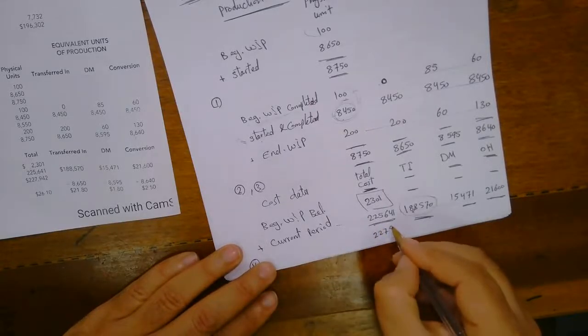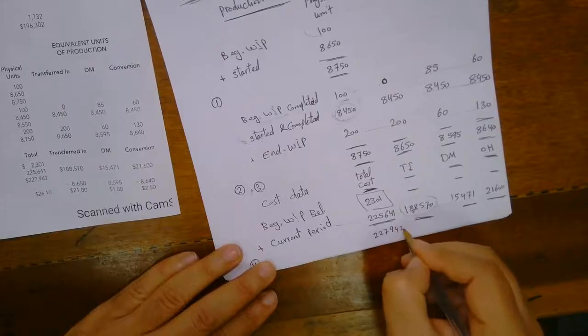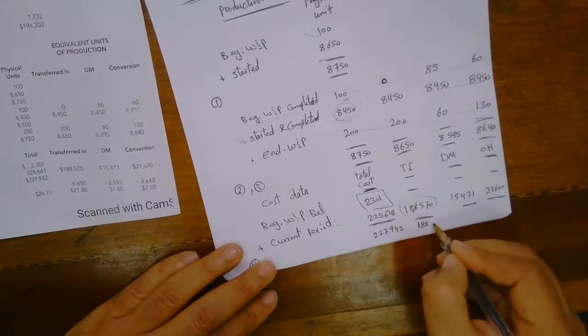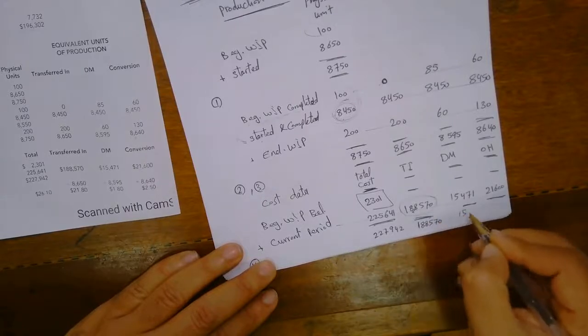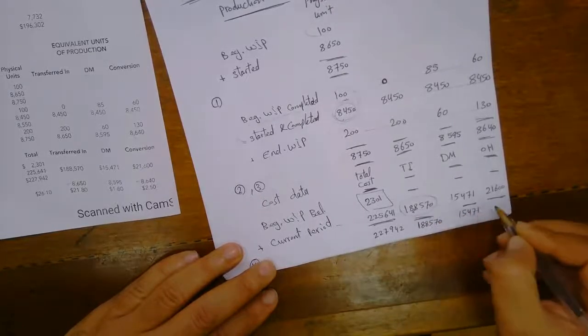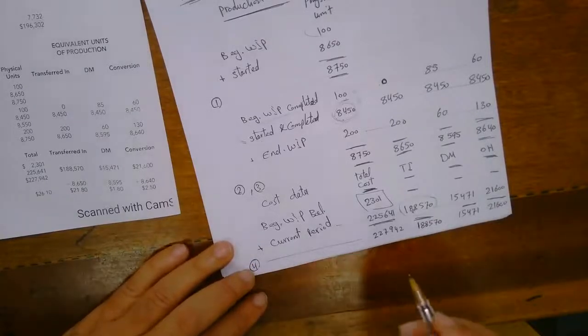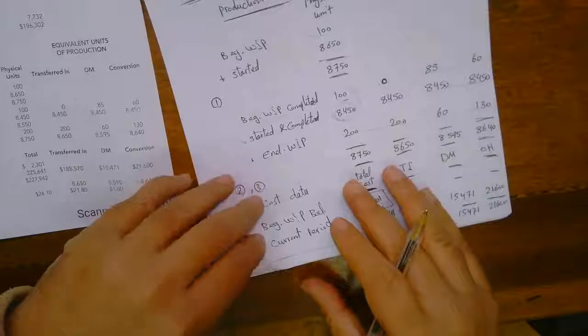Step number 4, total cost to account for: 227,942. Transferred in equals the same number: 188,570, 15,471, 21,600. This is step number 4, total cost to account for.